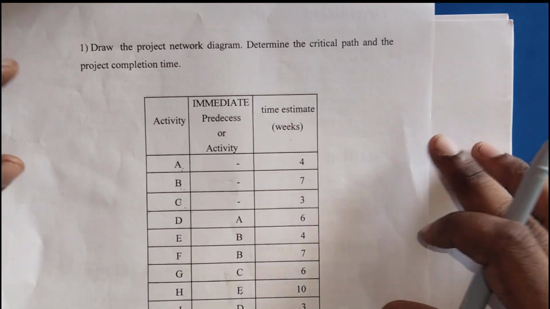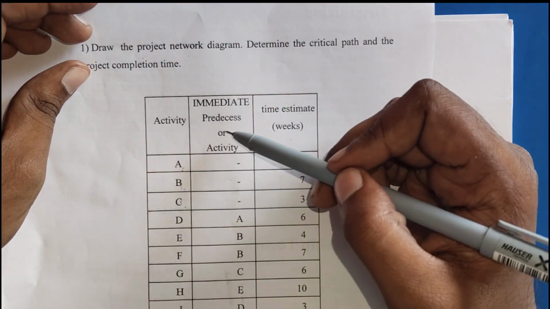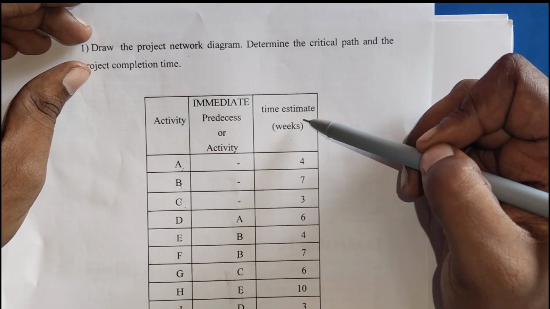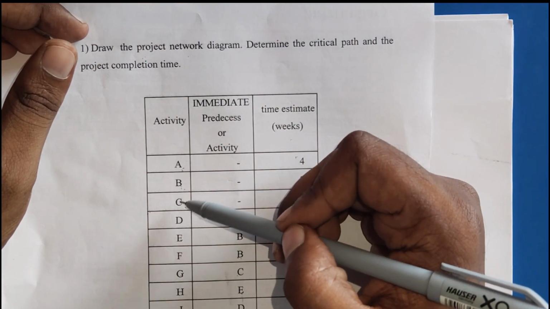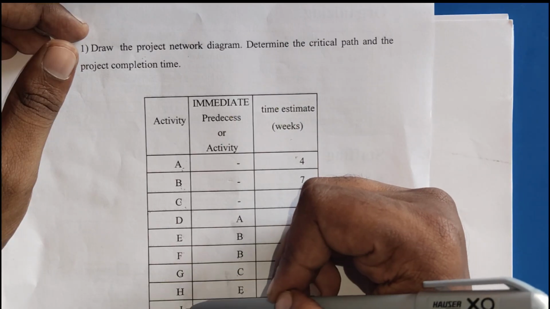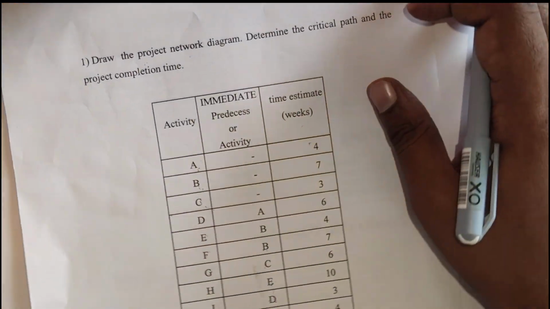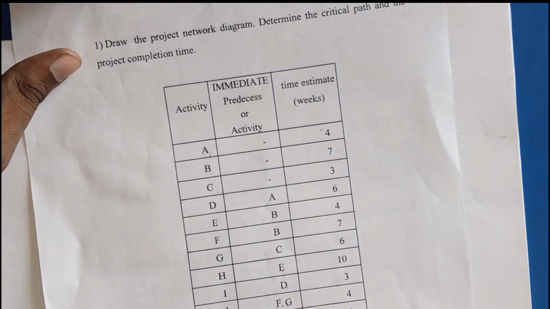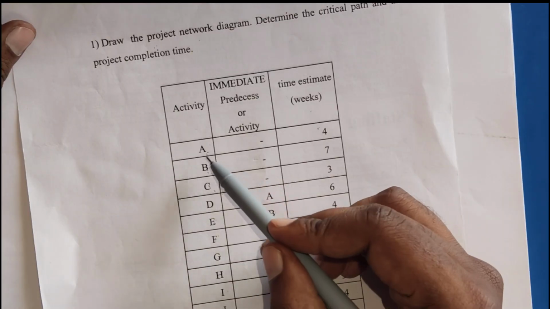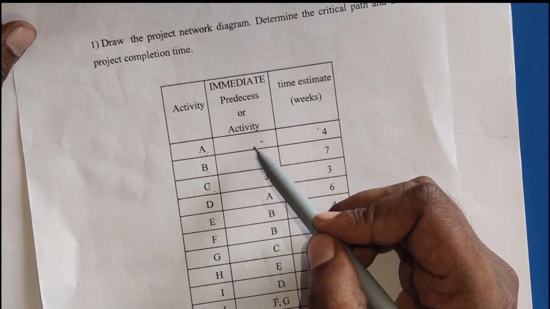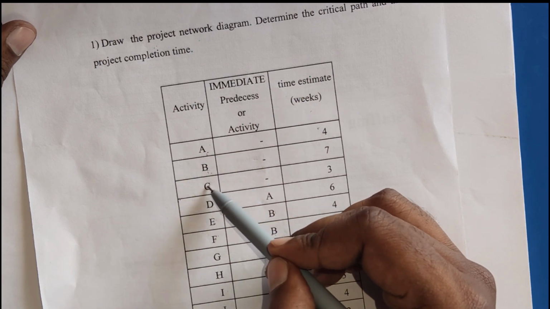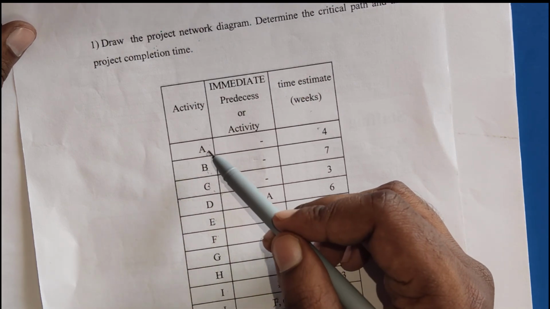In this problem we have the activity, the predecessor, and the time estimated in terms of weeks. We have 11 activities. Here we have A, B, C without a predecessor, so these three are going to start together.